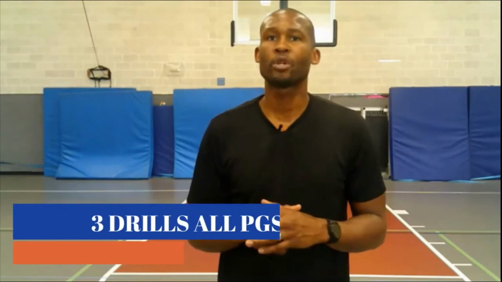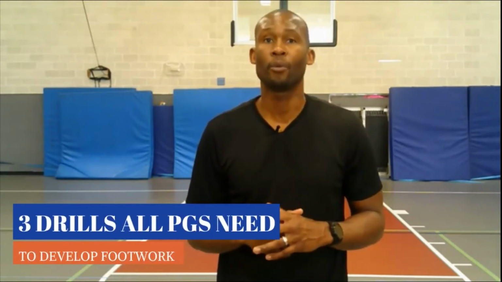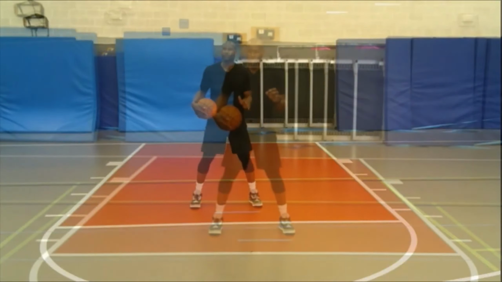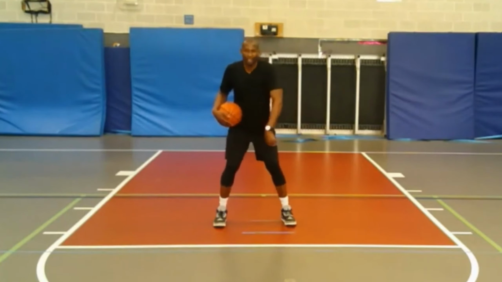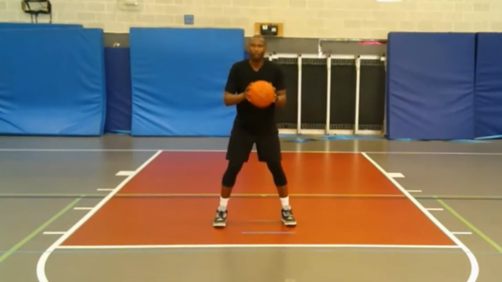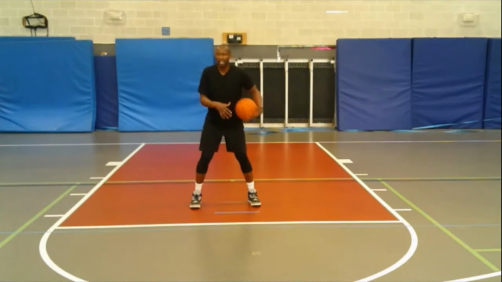Now I'm going to show you 3 drills that all point guards need to develop their footwork. Okay, now, talking about footwork, the feet lead the hands. Meaning, when you develop your feet, it will place your hands in the best position possible. So let's talk about footwork.